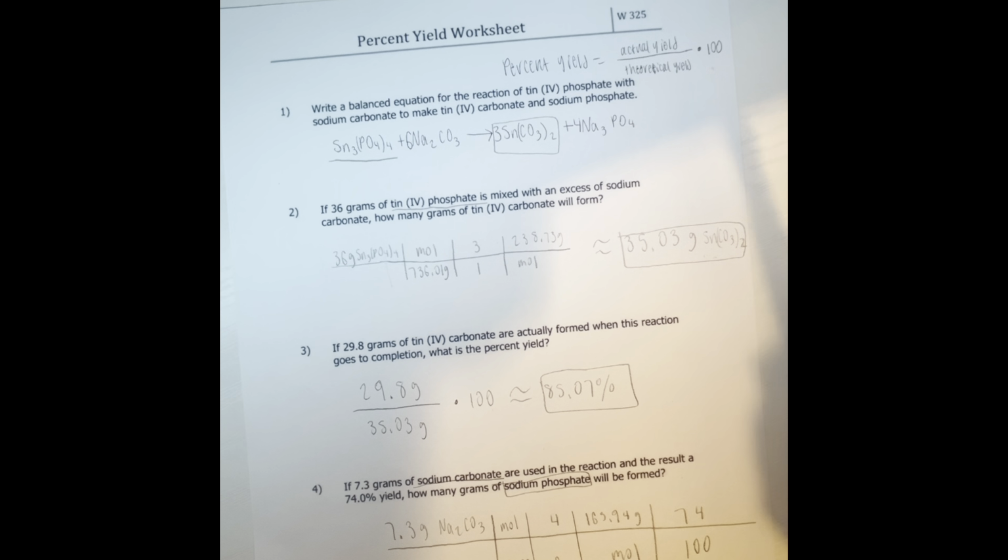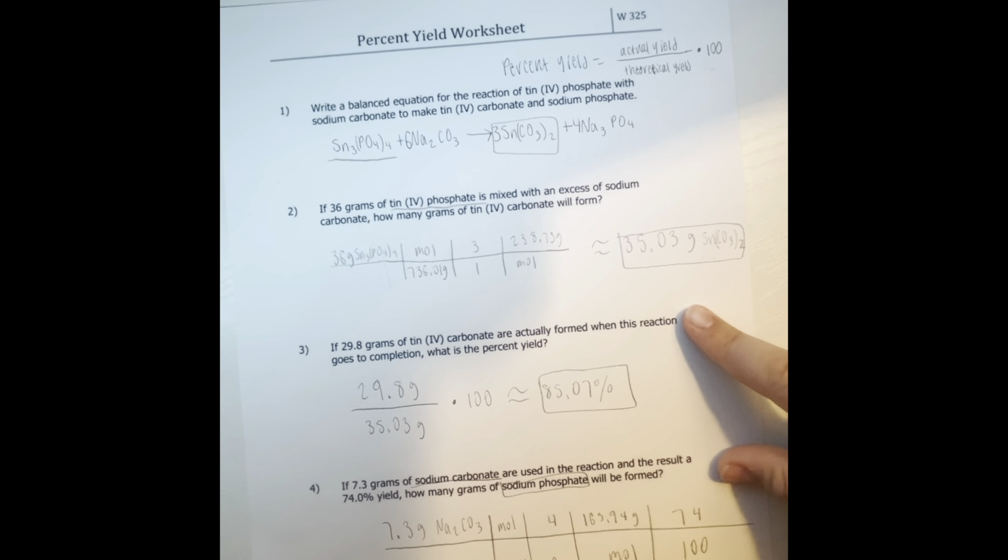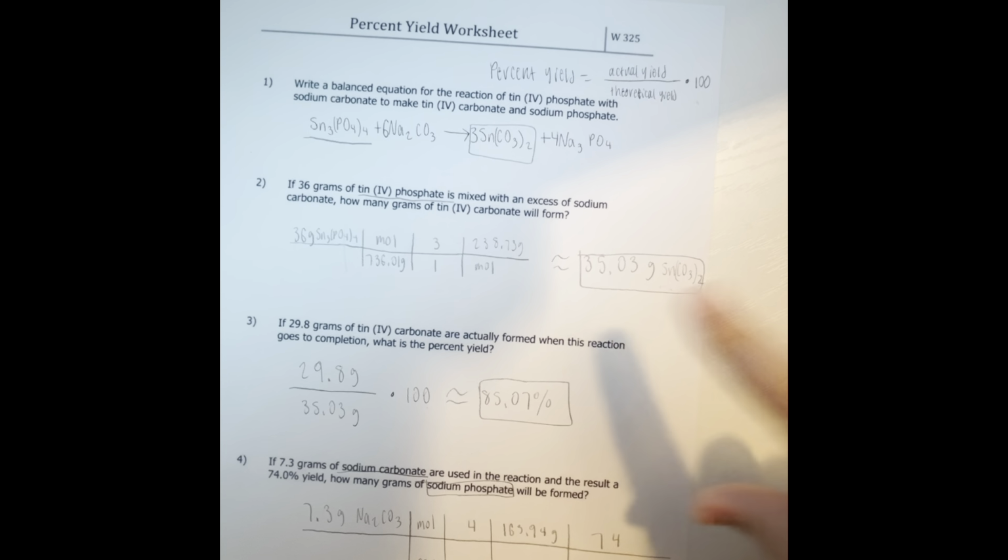This is very helpful. Our last thing is down here, if you guys can see, let me just move this slightly.